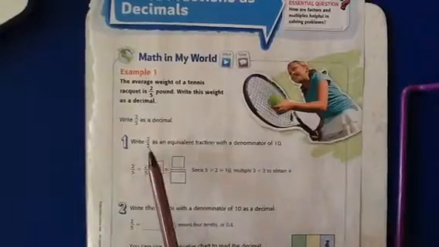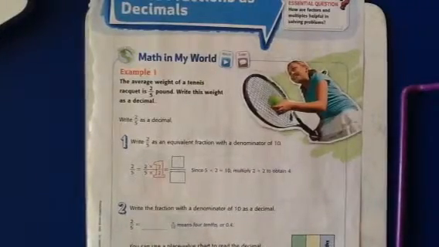So now example 1 says the average weight of a tennis racket is 2/5 of a pound. Write the weight as a decimal. So we're going to write 2/5 as equivalent fractions with a denominator of 10. And 10 is because it's closest to 5 with its multiples.